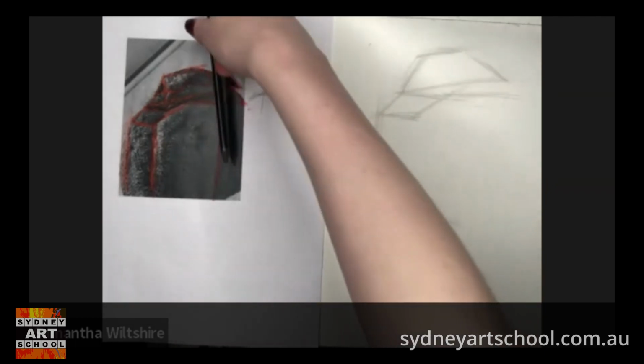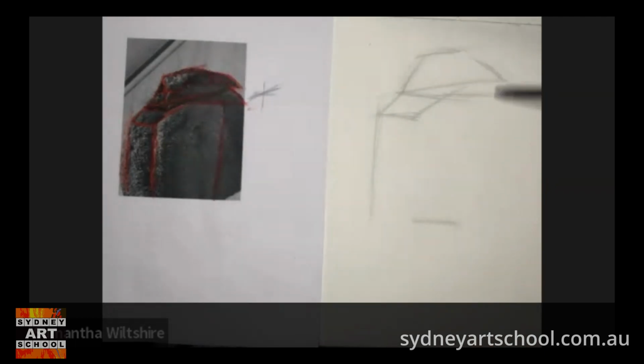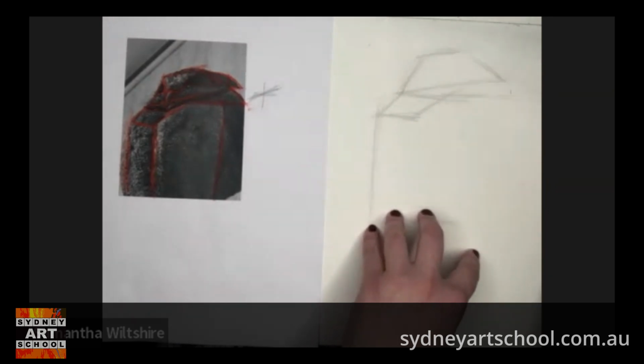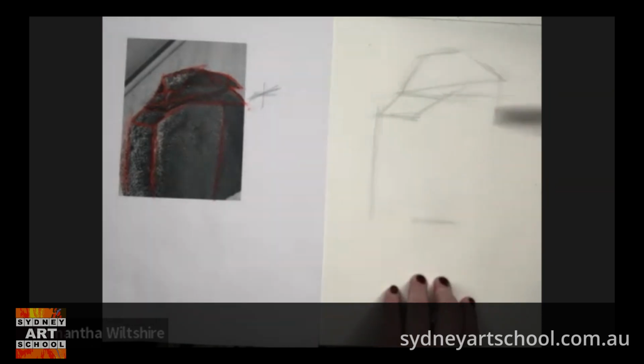Sometimes I might see how these shapes line up. So I can see that, careful if you're using pastel like me not to get that all over your drawing. I can see that that lines up almost with the edge of the face, but not quite, to get that large wing shape in.